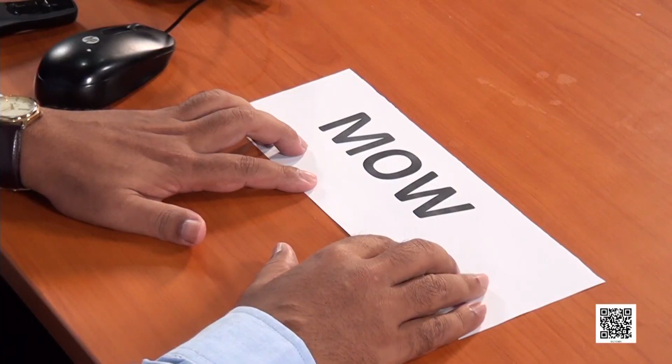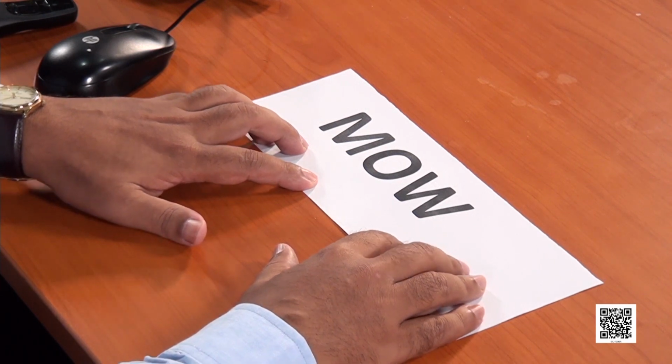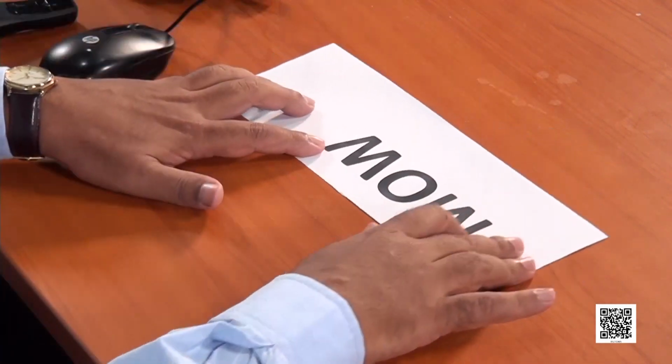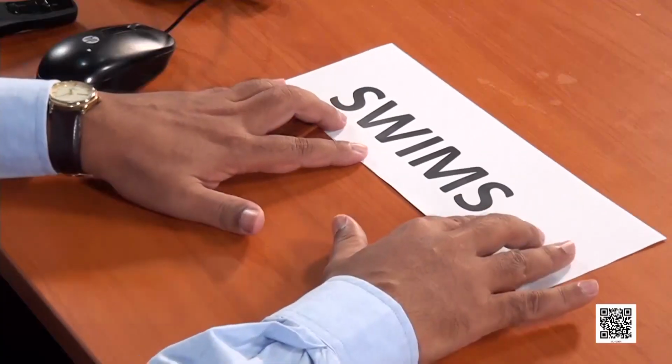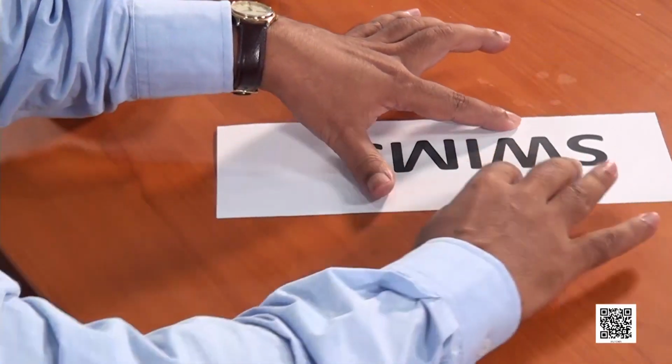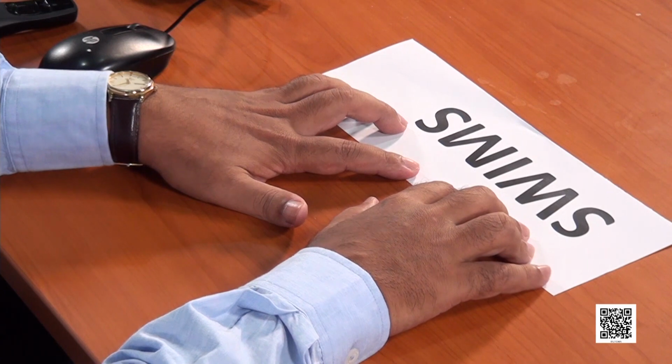Similarly, next word is mouth. I am taking it, mouth. Now if I am rotating it 180 degree, that is half a turn. Am I getting mouth? Yes. So it looks same on a half a turn. Then swims. On a half a turn, it also looks same.